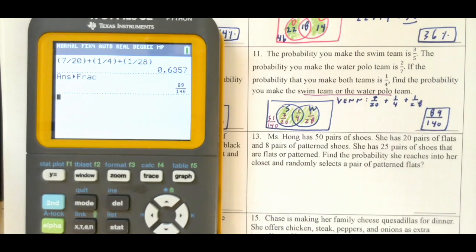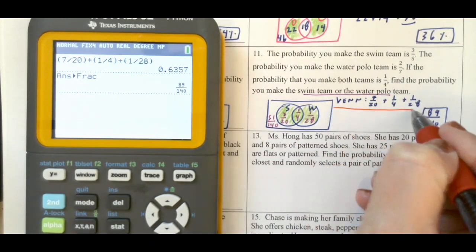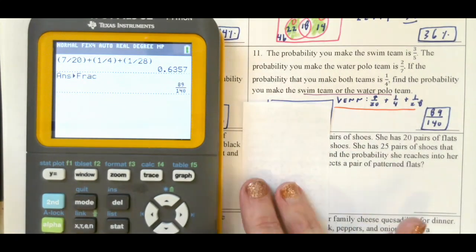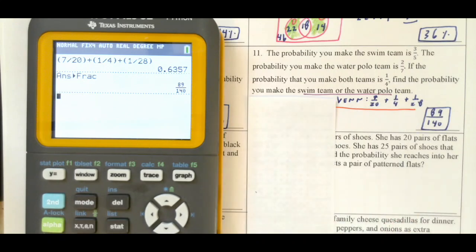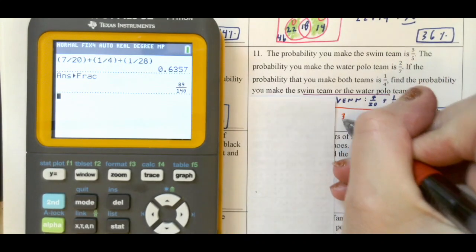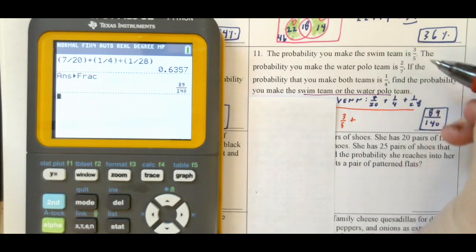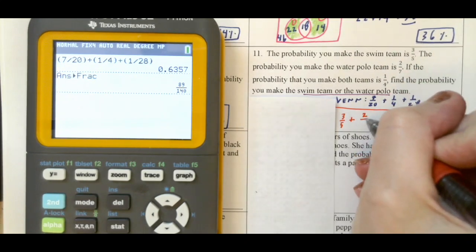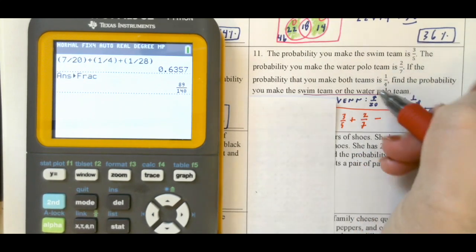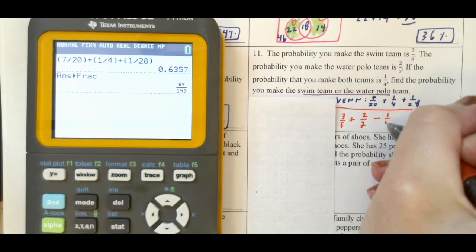Okay, let's say that I didn't want to use a Venn diagram. And I just thought, well, can't I just go to that formula? Sure. Block that out of view. Okay, swim team, 3/5. Water polo, 2/7. Subtract that overlap of 1/4.